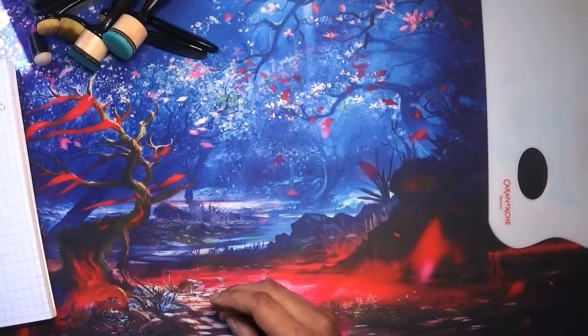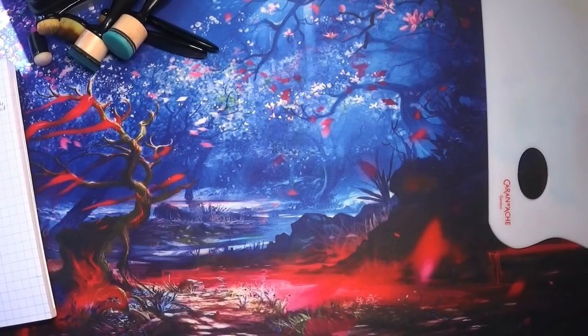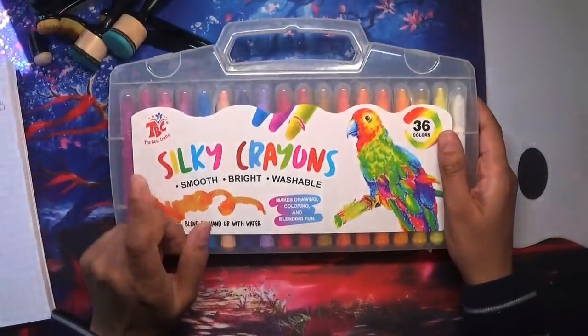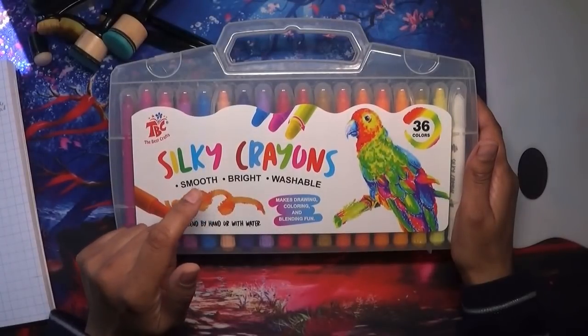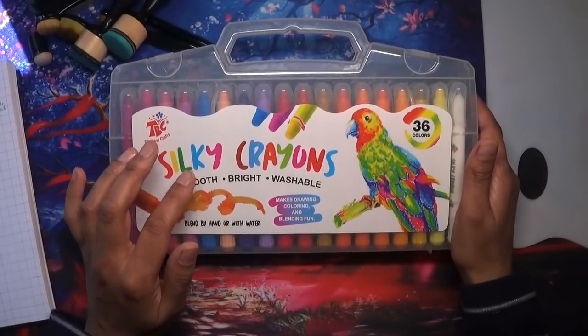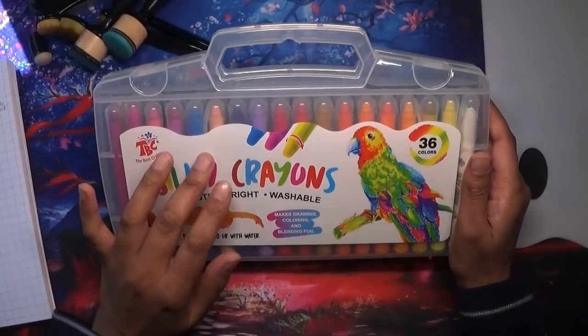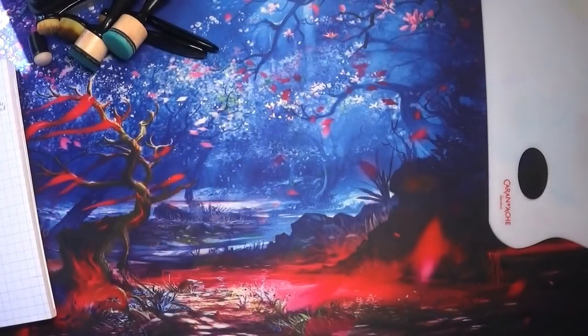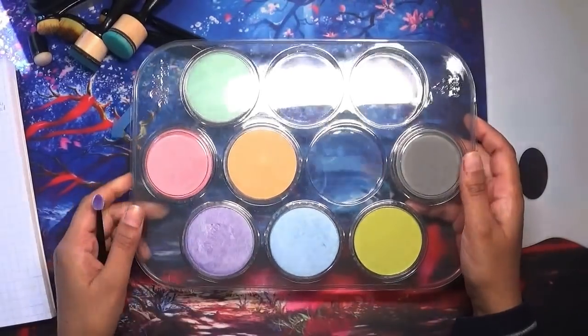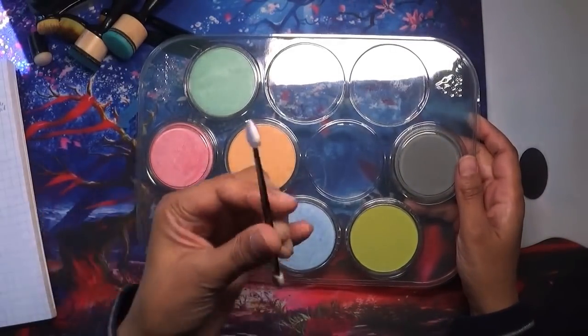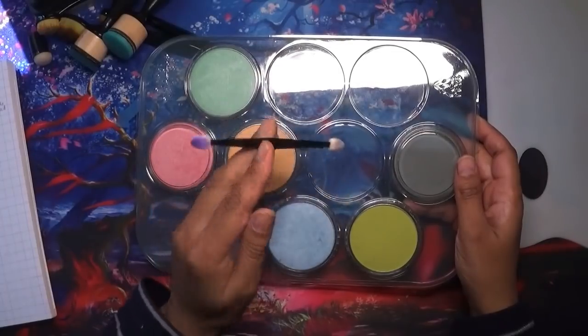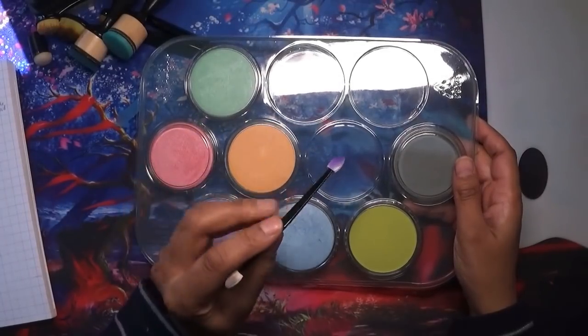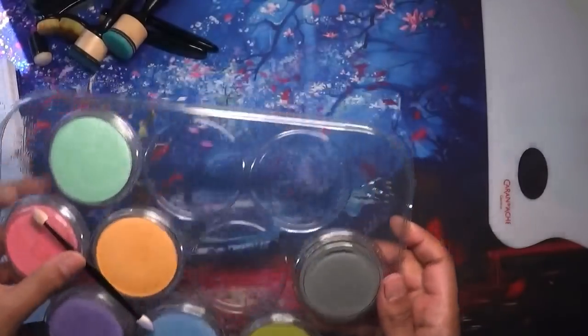The second thing, of course, that I have been using my stencils with is the Silky Crayons gel crayons. Of course, these are from Amazon as well. So this is probably one of the main things that I use it with. What I haven't tried, but I'm going to try in this video, it might go wrong, it might go right, but we'll see. Soft pastels. So these are the pan pastels, and I will use a pan pastel type tool, so anything that works with it basically. So there's that.